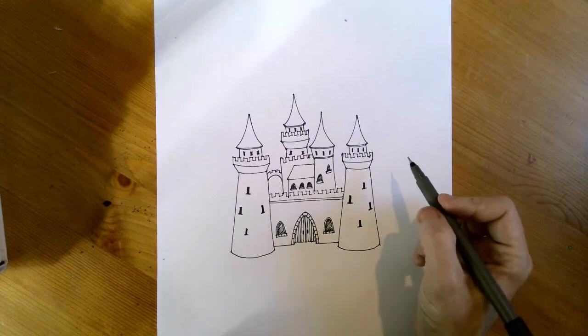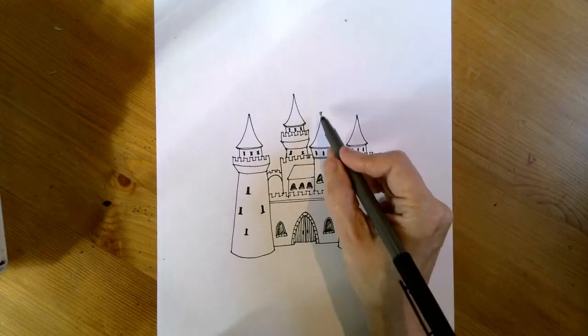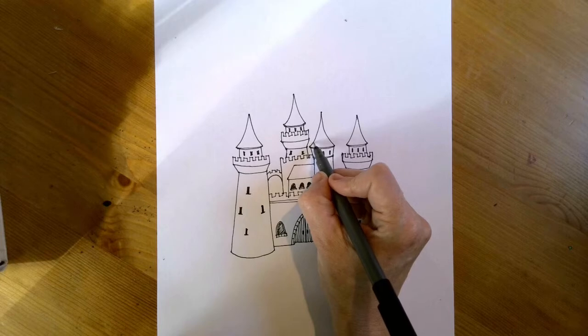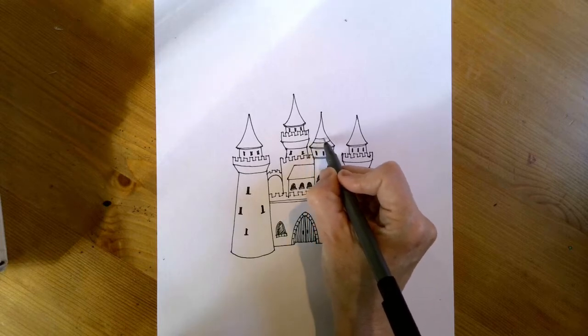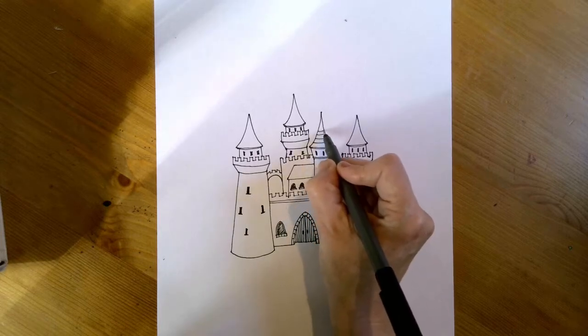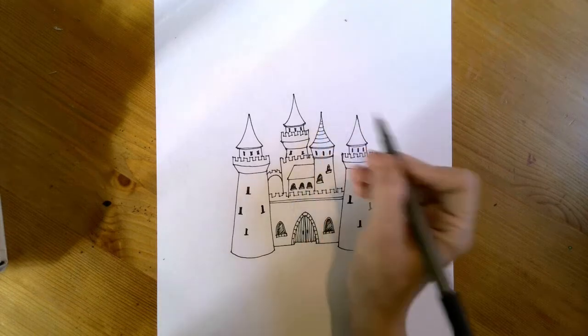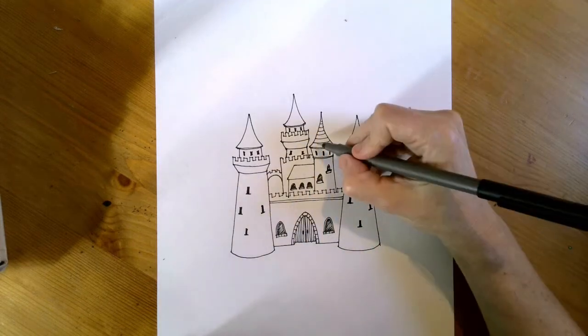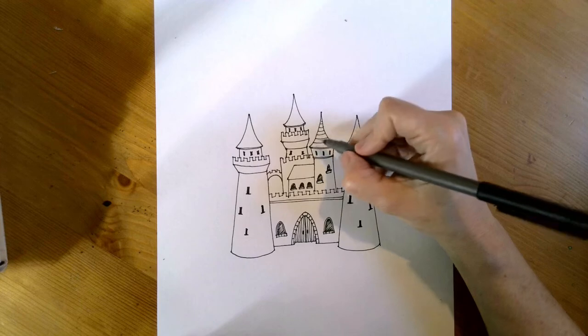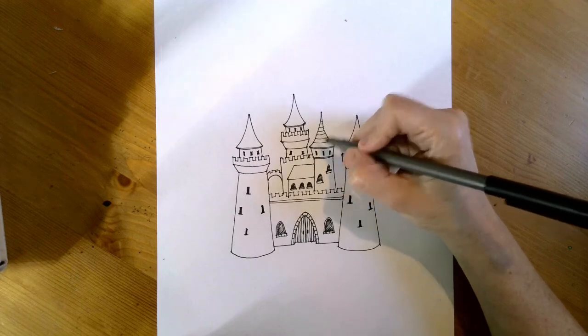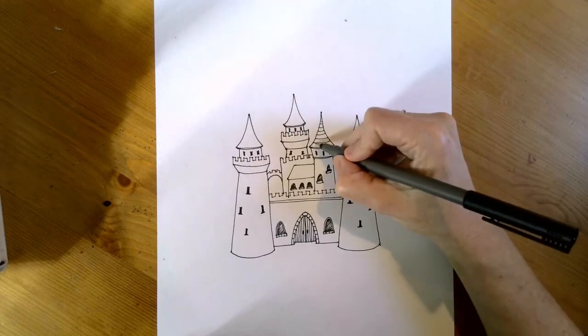The last thing I want to show you is how to handle these tops. So with this, I'm making a concentric curved line up, and then I'm giving it a brick style treatment, which means the blocks and bricks don't sit directly on top of each other, they alternate.